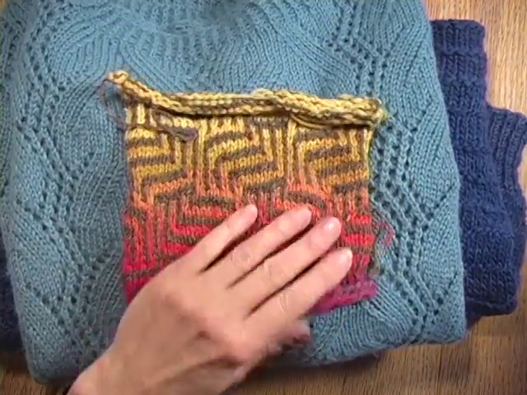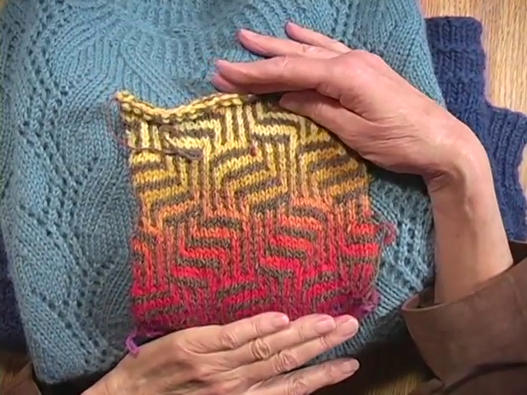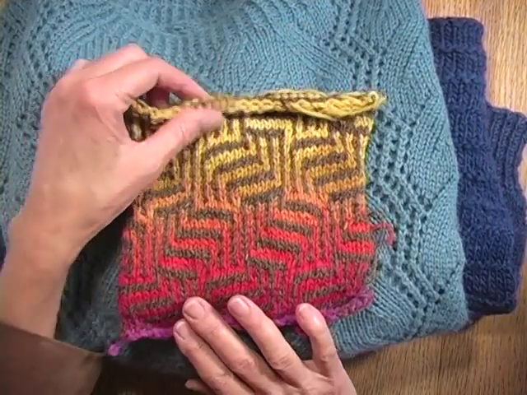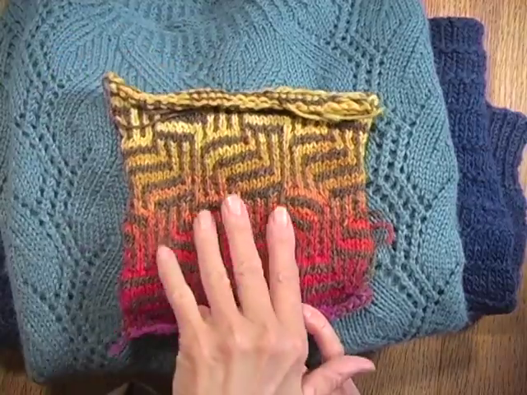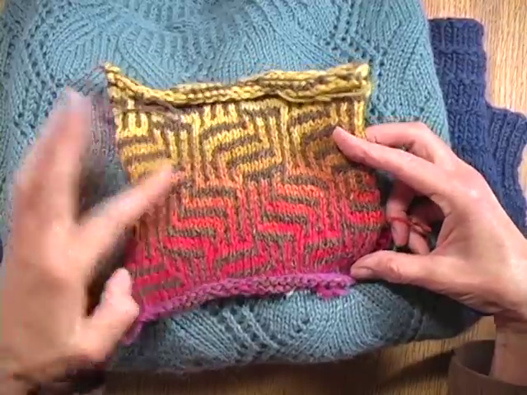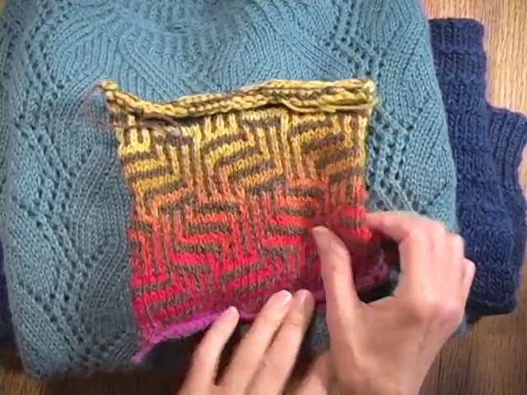This is a different kind of color patterning. This is mosaic style, and it was created by Barbara Walker. And it's a very easy kind of pattern to do. Mosaic knitting, I notice, is enjoying a renaissance these days, and I'm glad to see it because it's fun to do.